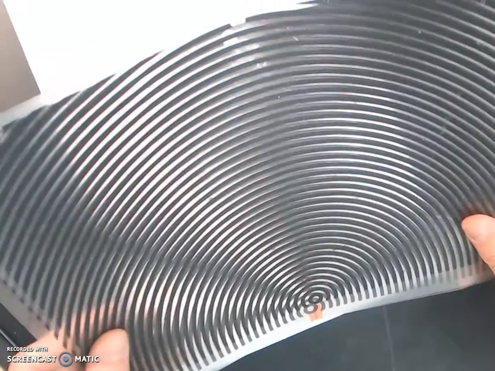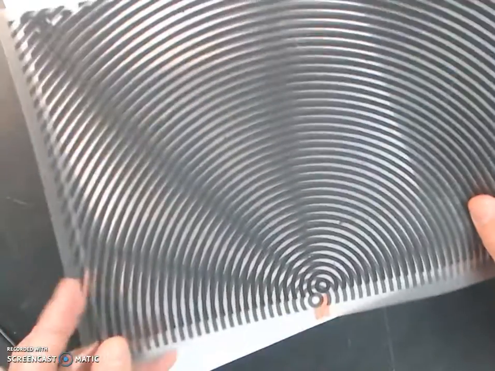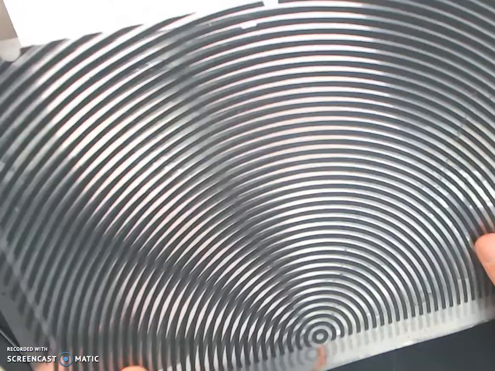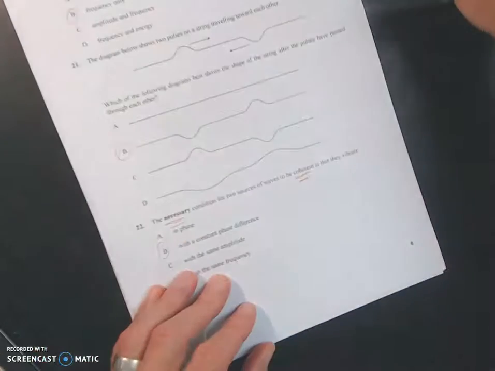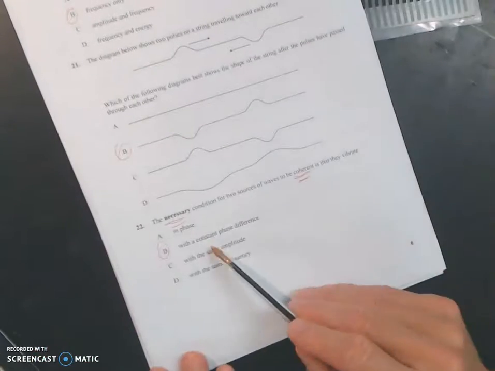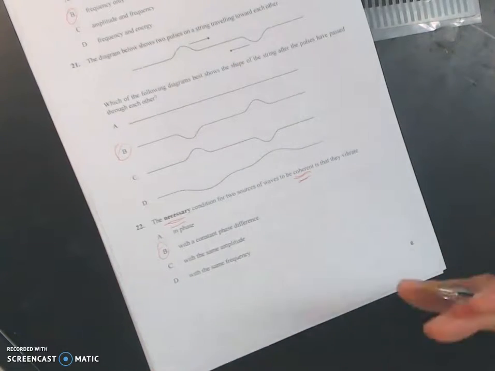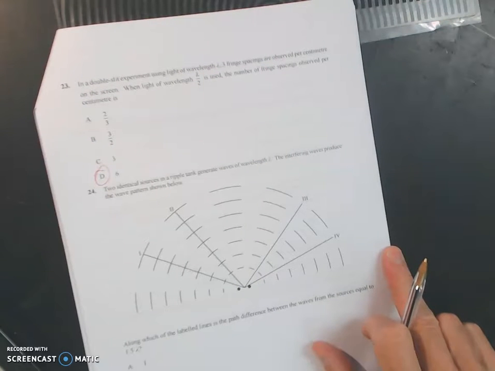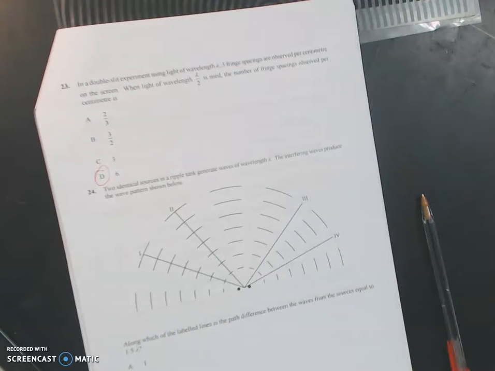But if they're out of phase, you get these weird shapes, but you still get shapes as long as they are consistently with the same phase difference. You will still see a pattern. So that's the necessary condition. Strangely worded question, but we're going with it. Let's see what we got next.